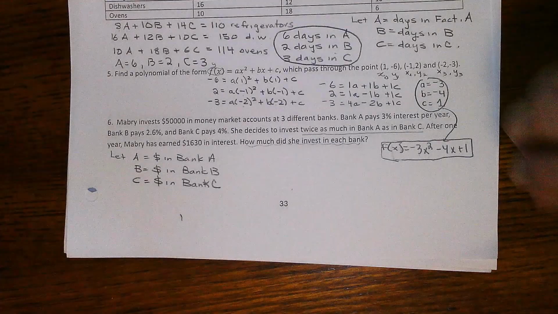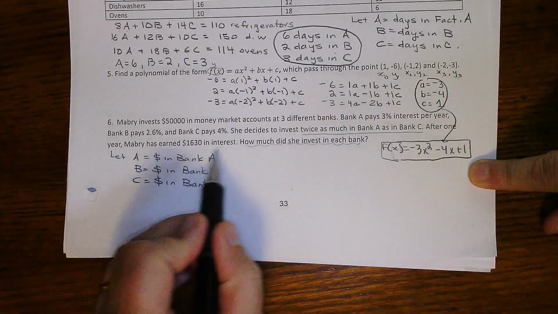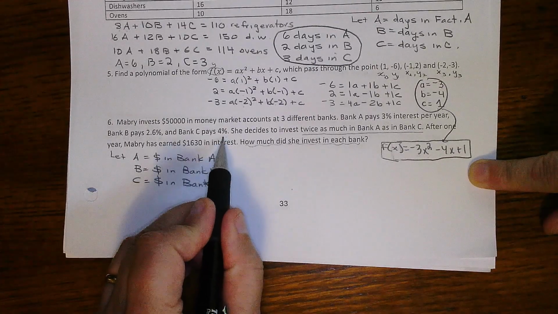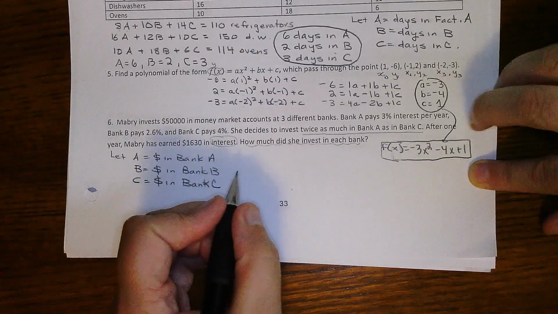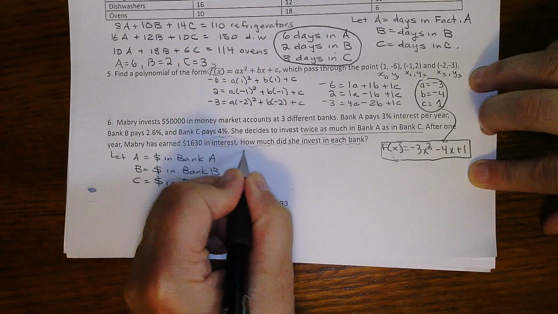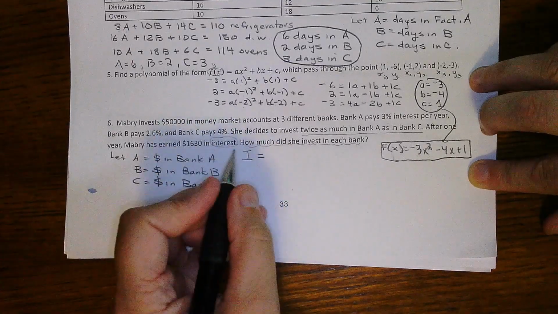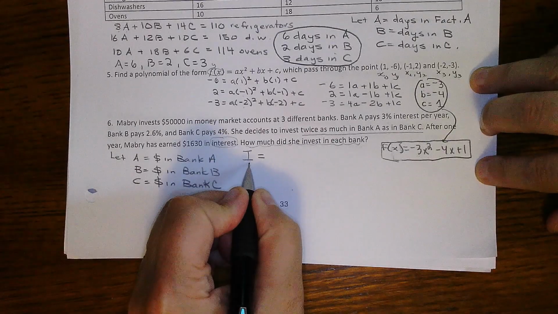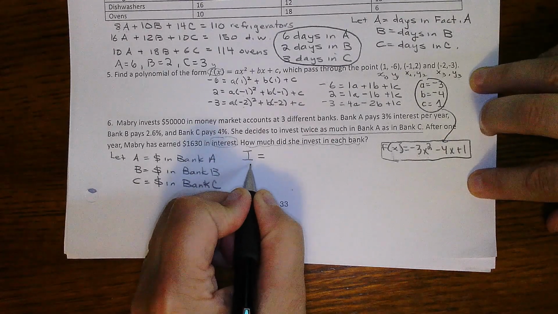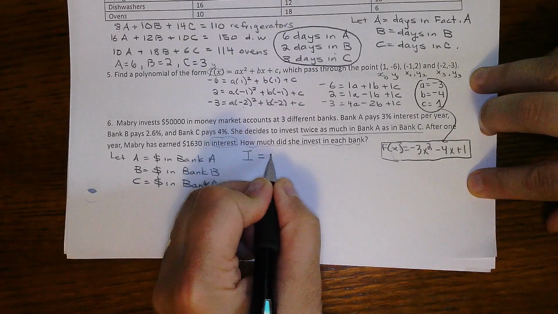Okay, now for the formula that you're going to need. So this problem is dealing with interest, simple interest. And simple interest is this formula. And it looks really hard, but it's really not. It's what you might do even if you didn't know this formula. I stands for interest. And interest is created by the money that you have.